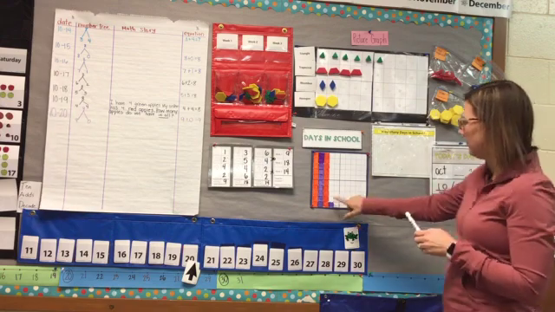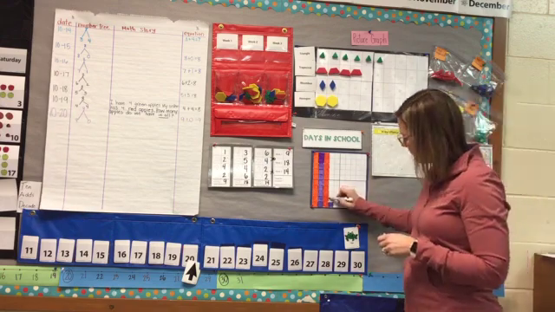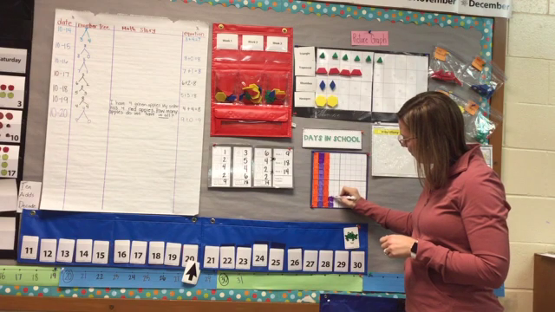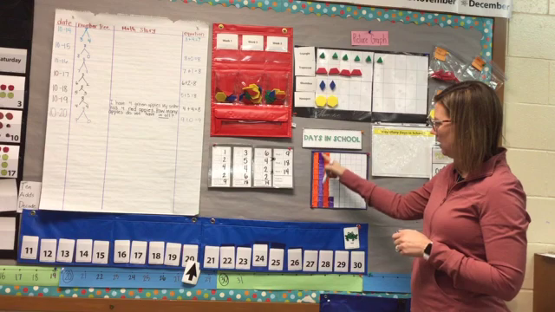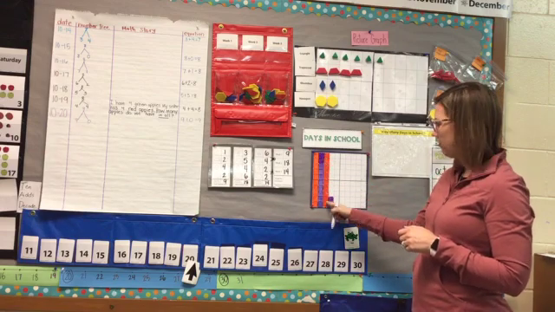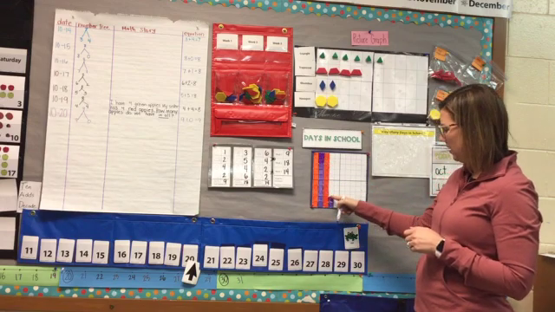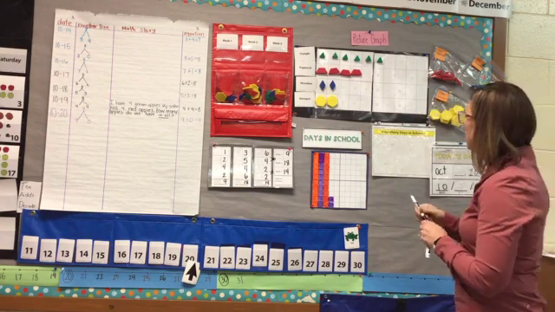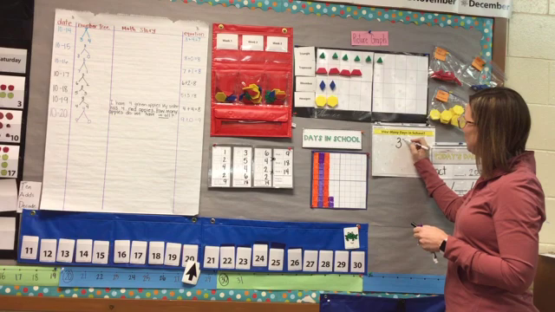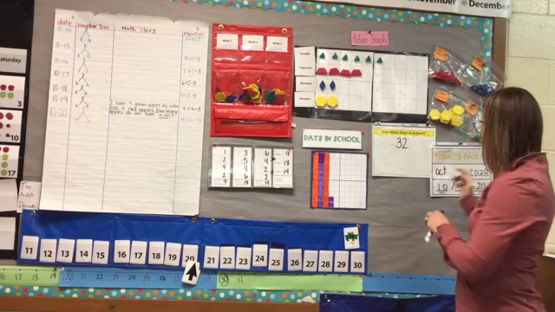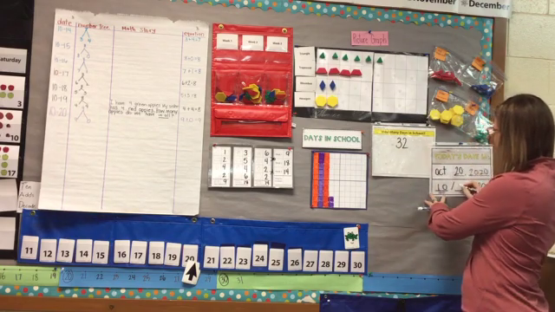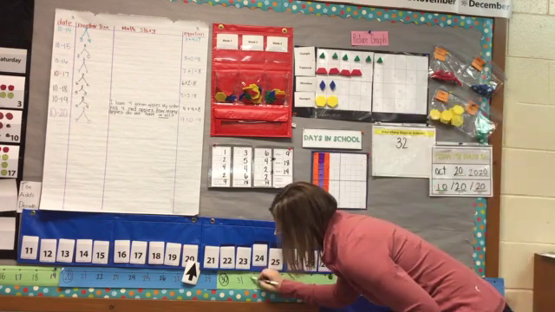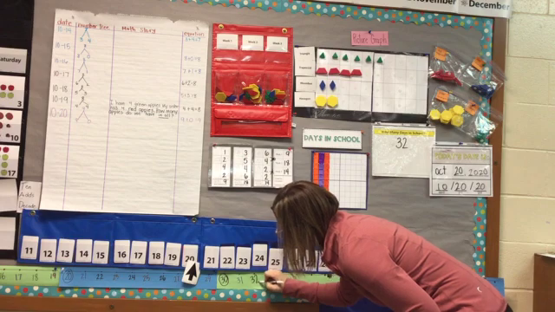Okay, and we can color in for another day in school, one more day. So we can see that we have been in school for 10, 20, 30, 31, 32 days. So we can write 32 up here. Today is October 20th, 10-20. And let's add 32 to our number line.